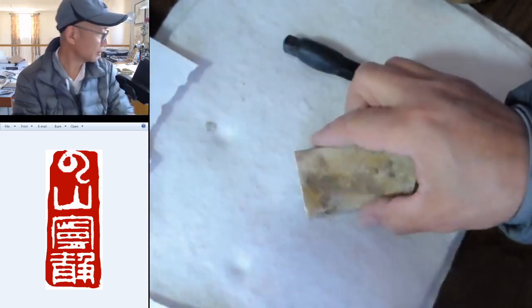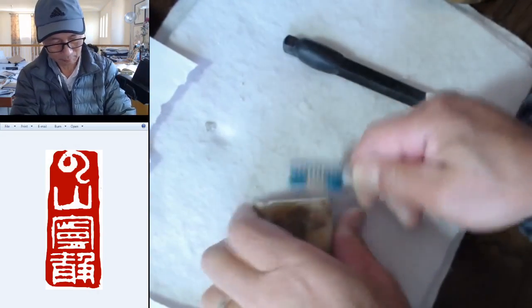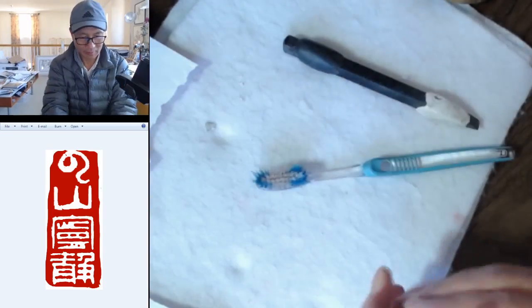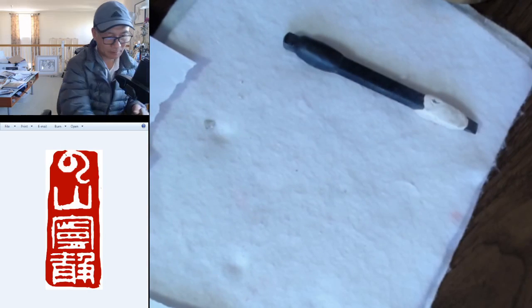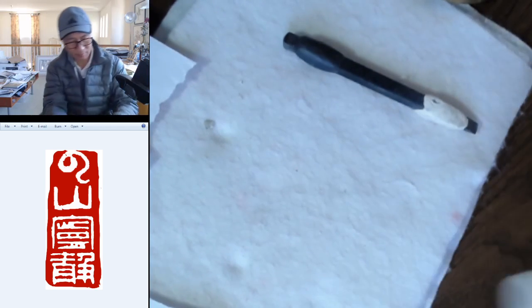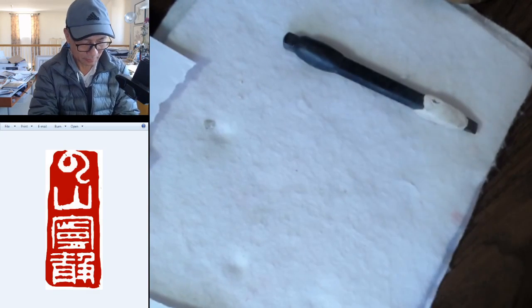Okay, let me dust it off. I'll just rinse it. Hold on. Okay, let me dry it with a paper towel.